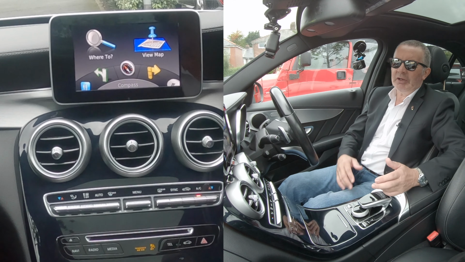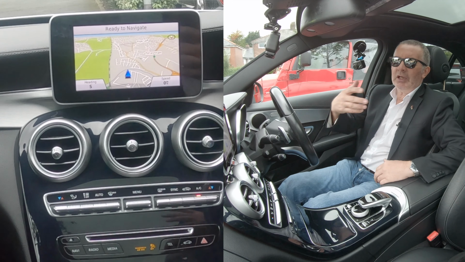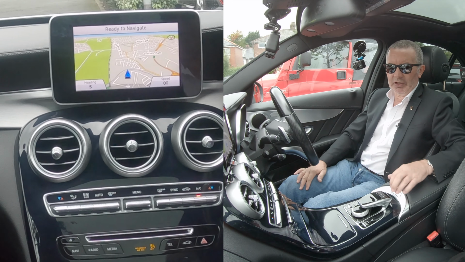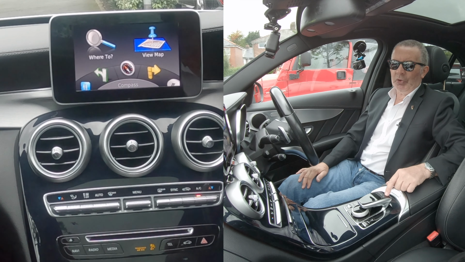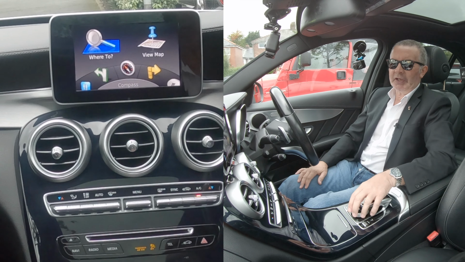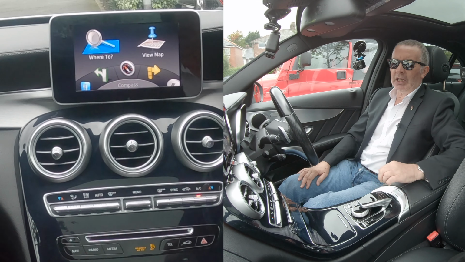Now, if for any reason it comes onto that screen, the map, what you have to do is click the back button, and then that brings up your navigation menu. So where to, click on the where to.